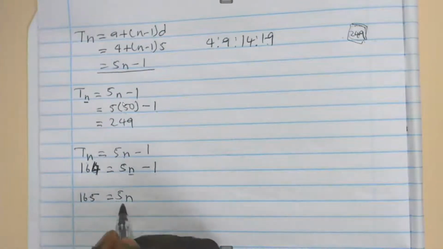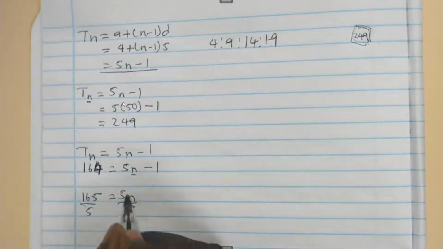We can divide both sides by 5, the coefficient of n. 5 and 5 cancel. 5 goes into 165 33 times. Therefore, our n would be equal to 33.